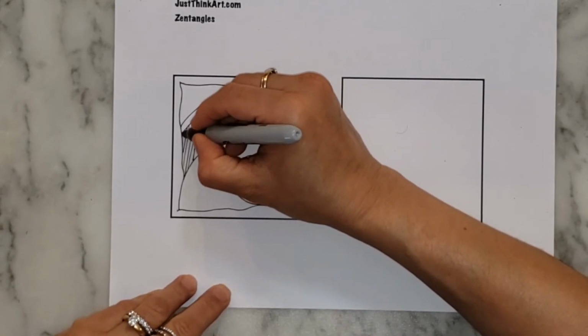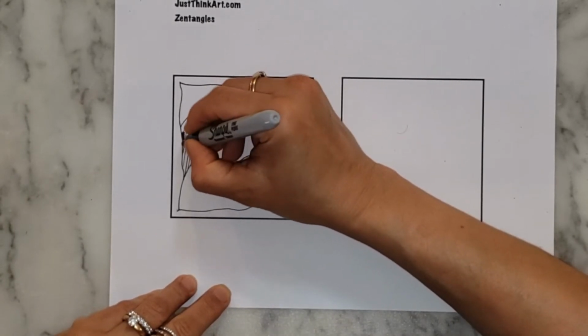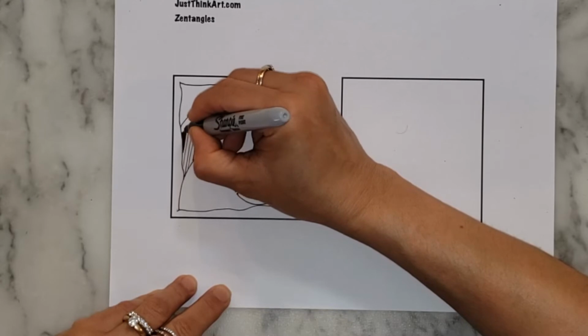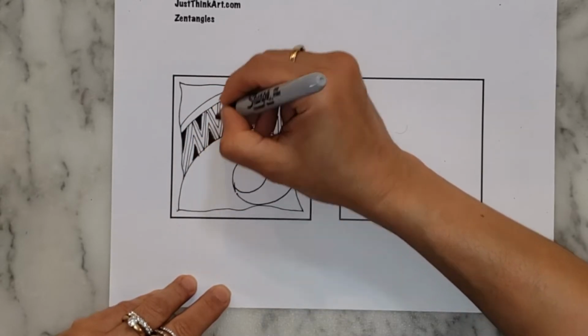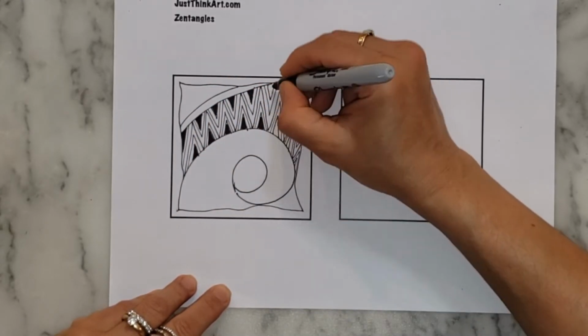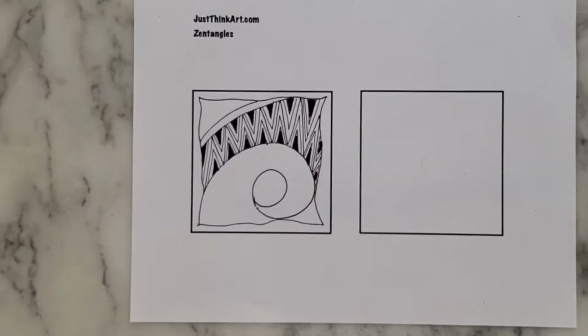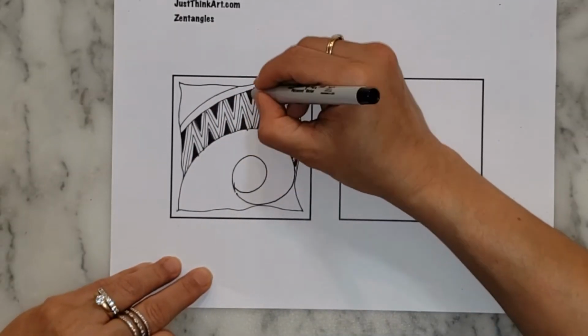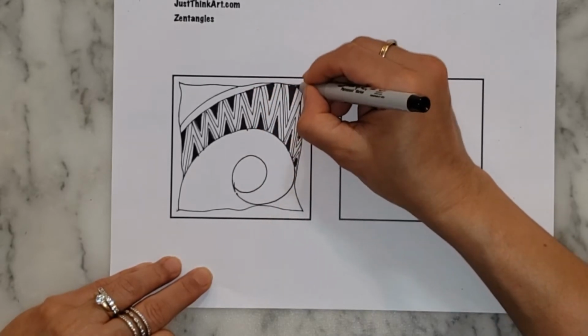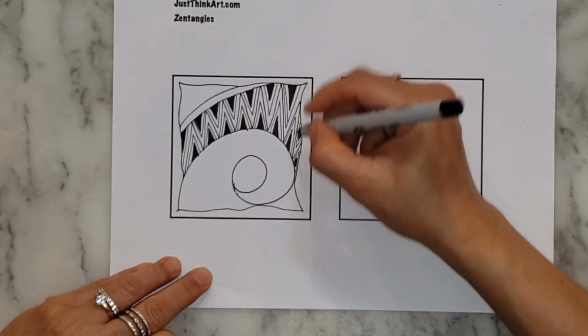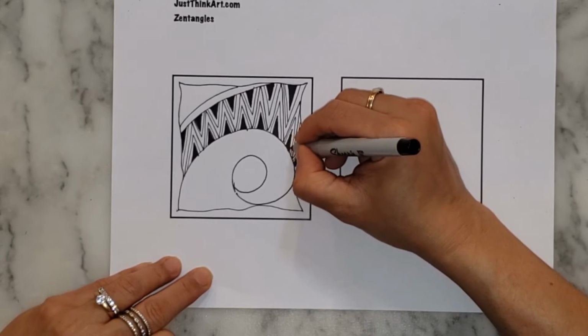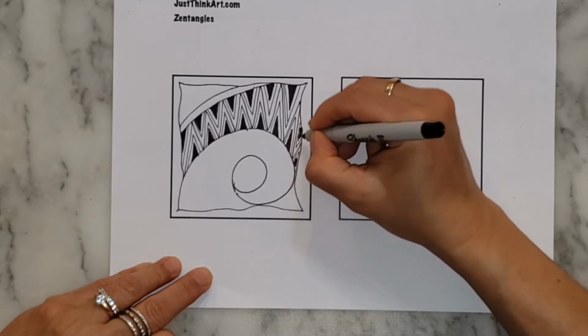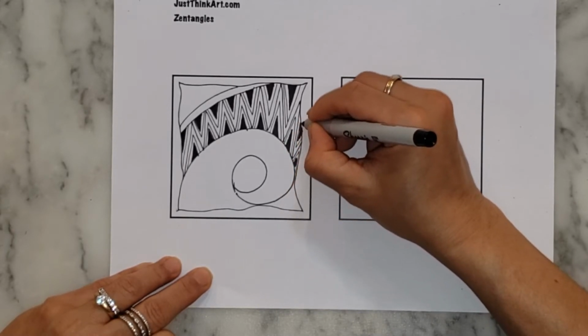So I'm going to add some color. Make sure you're coloring all the spots. Don't miss any empty spaces.